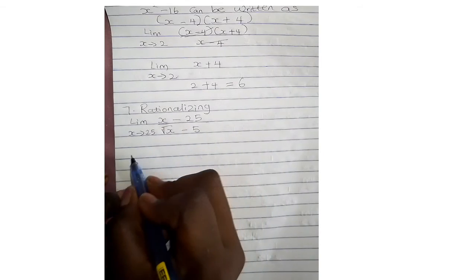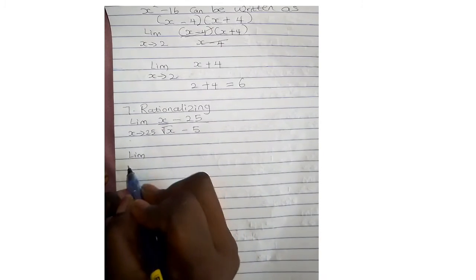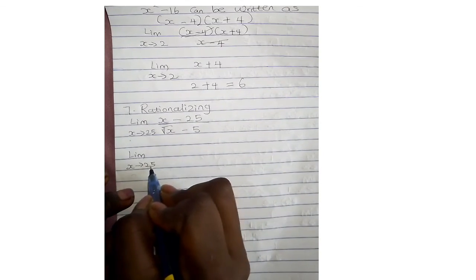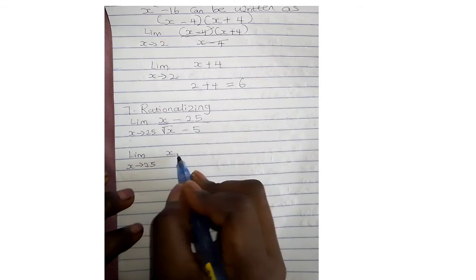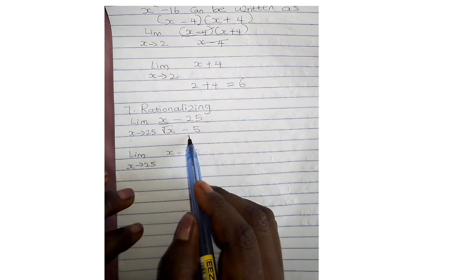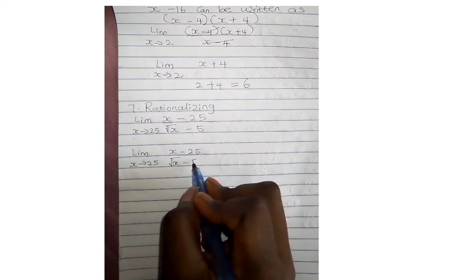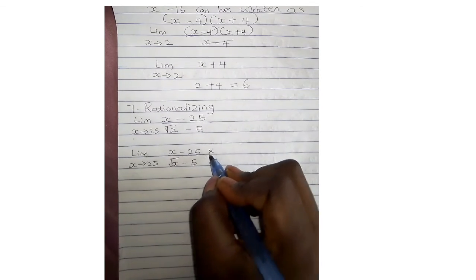We're going to bring out the equation, the limit as x approaches 25 of x minus 25 over root of x minus 5. Now we're going to use the denominator to multiply all through, and the sign of that denominator changes, which is to say the sign in the denominator is minus, so when we use it to multiply, that negative sign is going to turn to a positive sign. So we're going to have something like this.